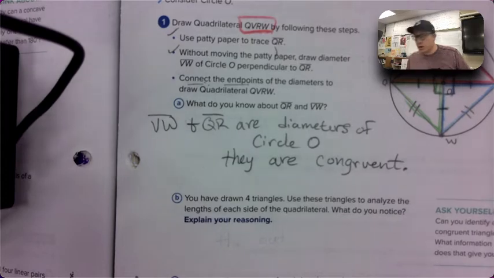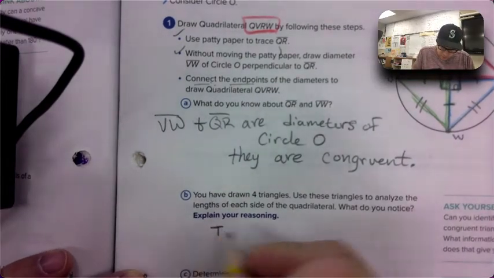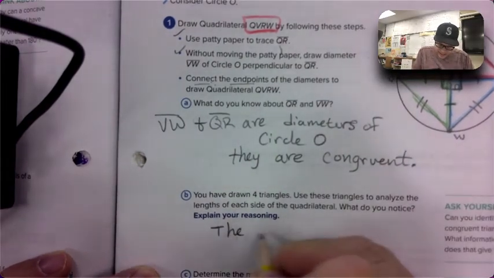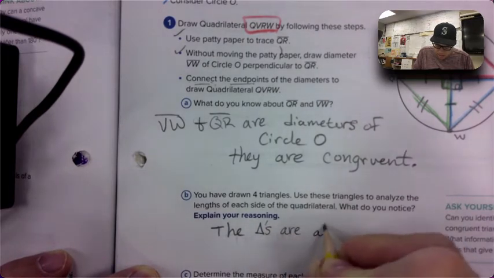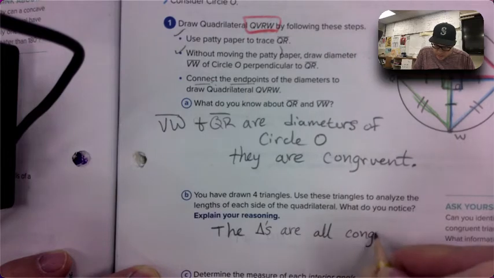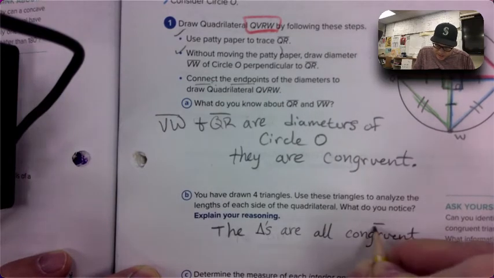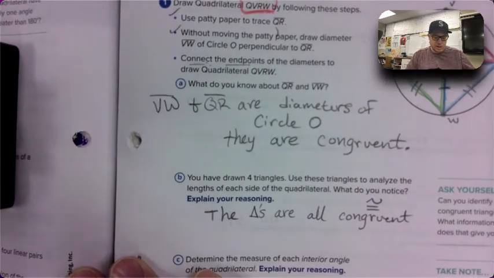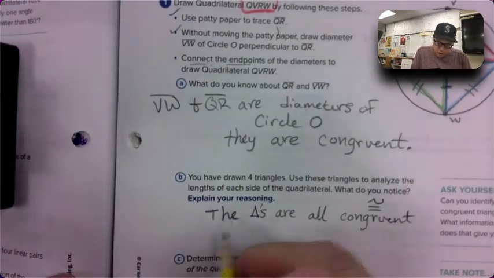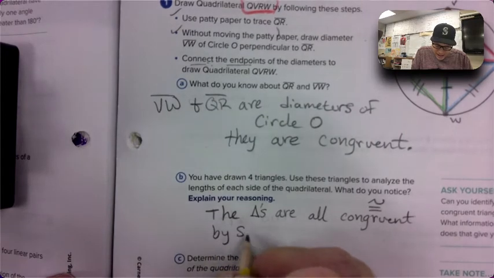The triangles are all congruent by SAS. By the way, this is the symbol for congruent, the little equal sign with the tilde squiggle above it. The triangles are all congruent by SAS.